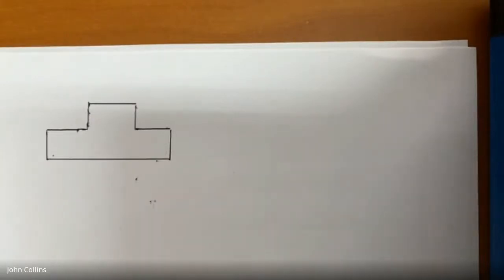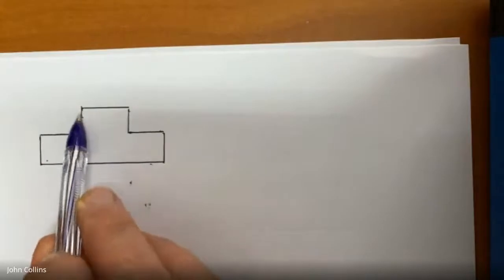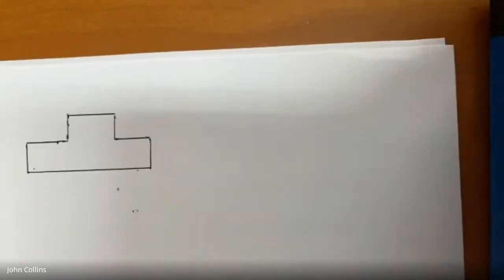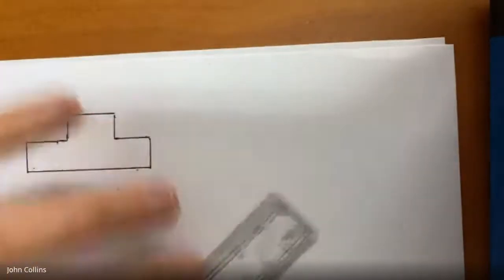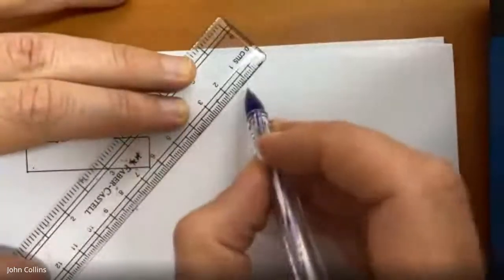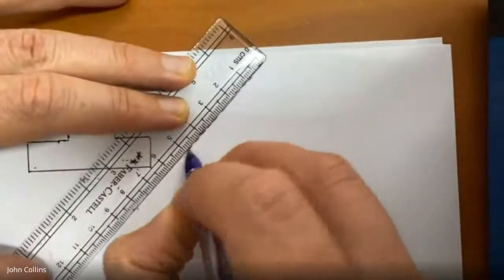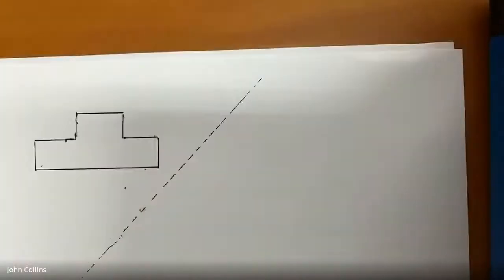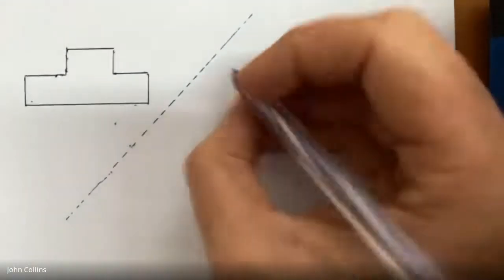Hopefully that made sense. 6 boxes across, 2 up, 2 there, 2 there, 2 boxes, 2 boxes, 2 boxes. Brings it back. It doesn't have to be perfect. Now, my mirror line is going to go like this. There you go. A diagonal mirror line.